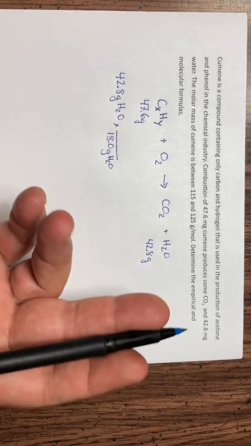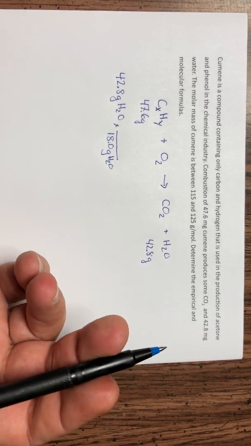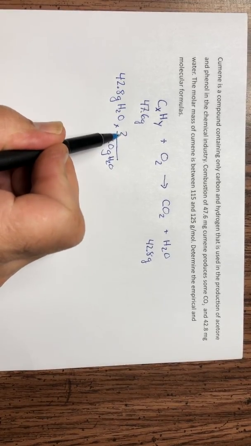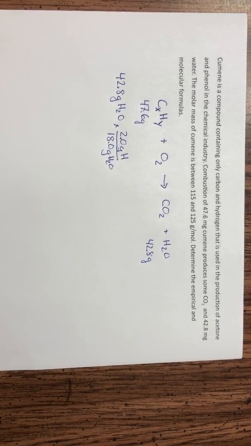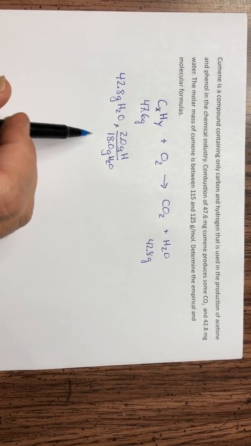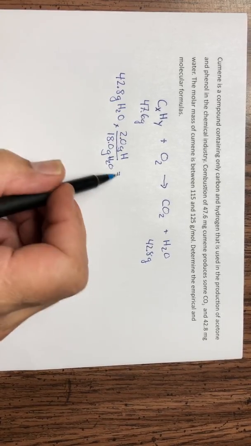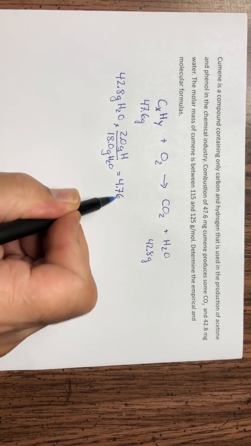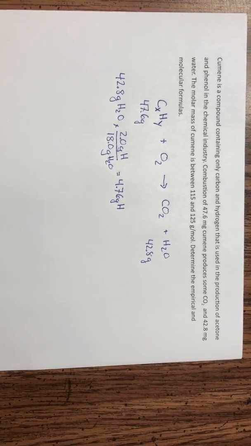I could say a mole of water contains 2 moles of hydrogen, and 1 mole of hydrogen is 1 gram. But in adding up that 18, I know that 2 of those grams were hydrogen, individual pieces of hydrogen. So 42.8 times 2 divided by 18. I'm not going to be perfect with my sig figs here. I want to keep at least 3. It says 4.76 grams of that amount of water is hydrogen, all right?